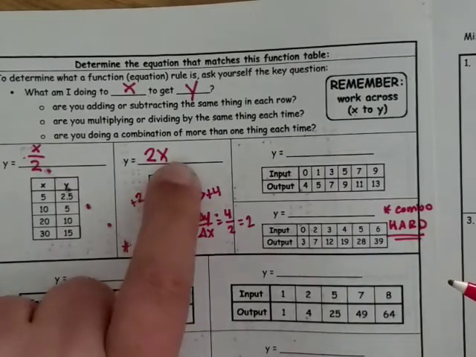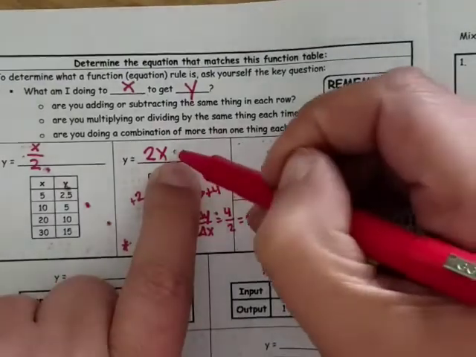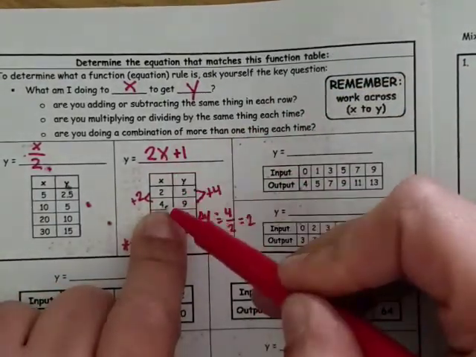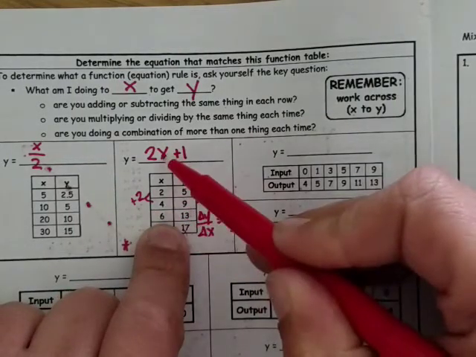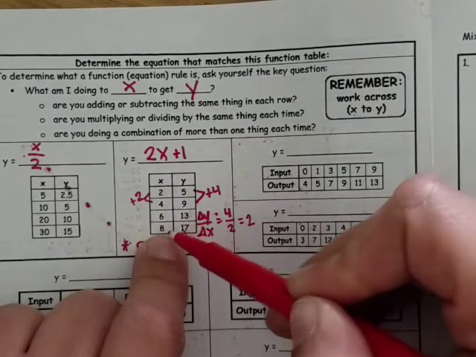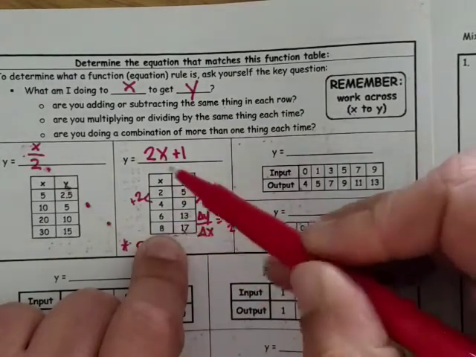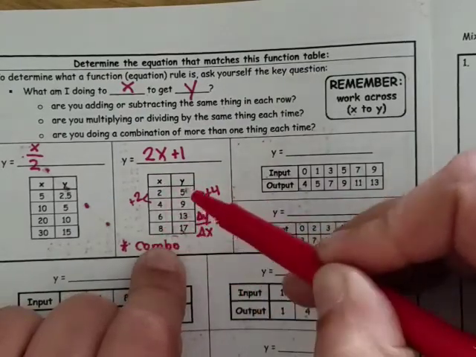So what can I do? What's another step I can do to make this 5? I can add 1. So let's see if that works. What's 2 times 4? 8 plus 1, 9. What's 6 times 2? 12 plus 1, 13. What's 8 times 2? 16 plus 1, 17. So the 2x plus 1 works. So if I double these and add 1, I get these.